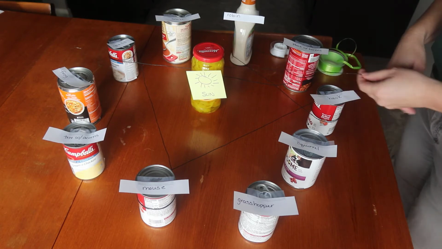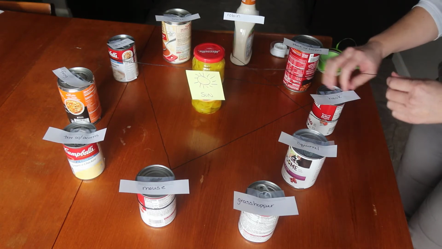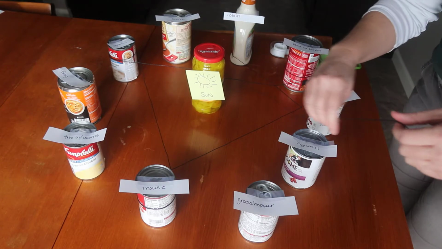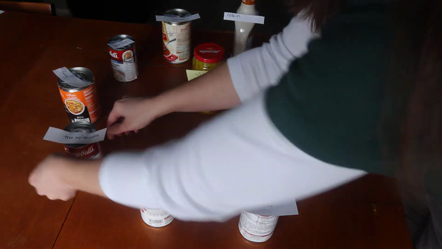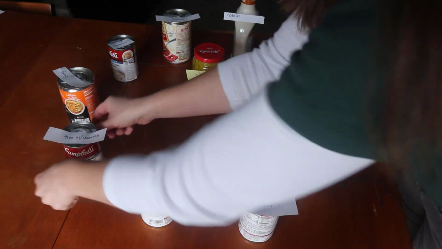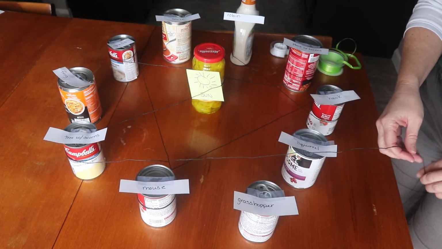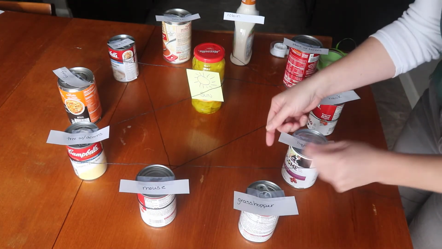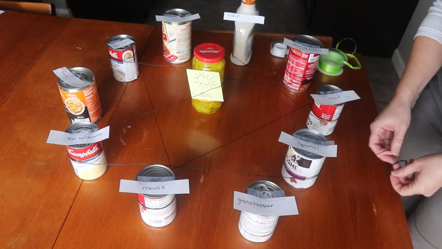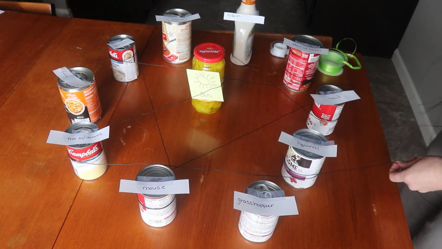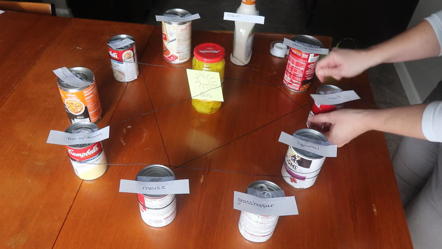So let's try another one. See if we can't connect one more. So the sun gives its energy to the tree with acorns. The acorns are eaten by a squirrel. And the squirrel is also eaten by a hawk.